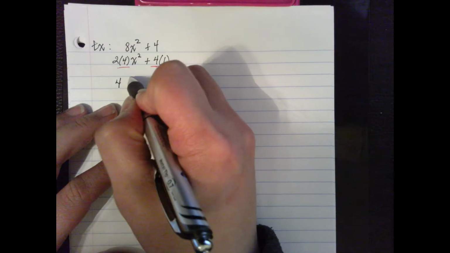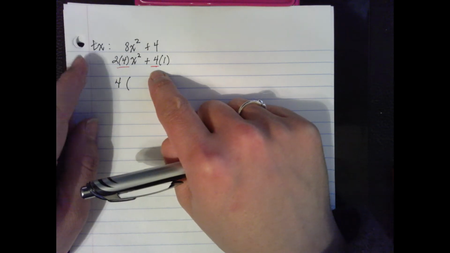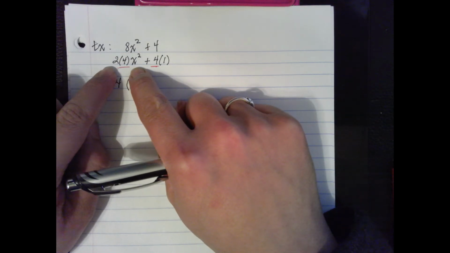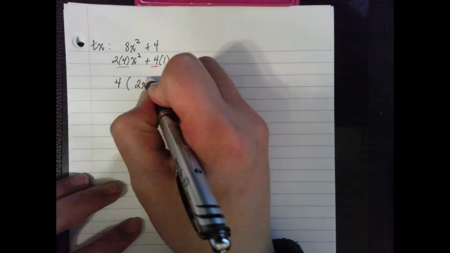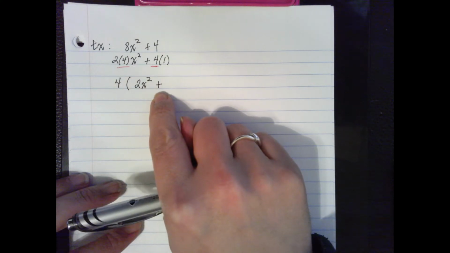So when we pull out the GCF, we write it in front of a set of parentheses, and what's inside the parentheses is everything in each term that was not my GCF. So in my first term, I'm looking at 2x squared plus, that plus sign needs to stay, 1.